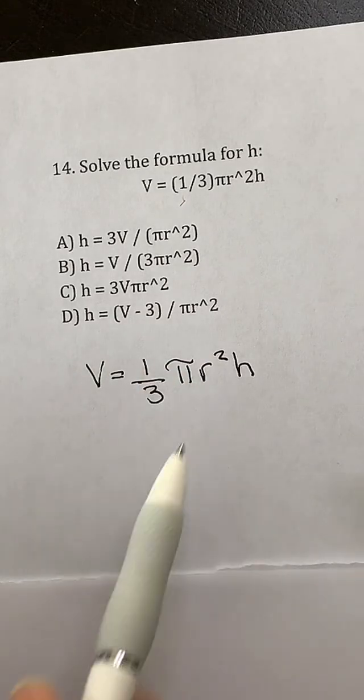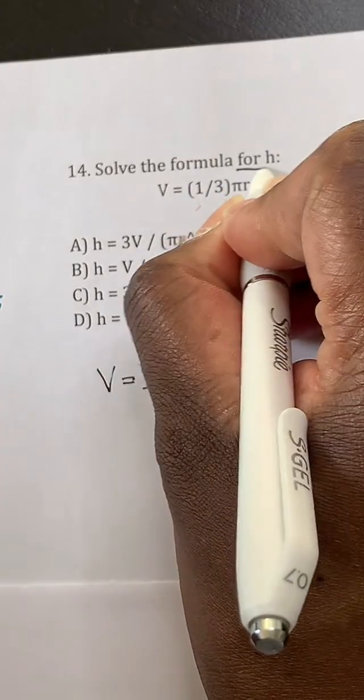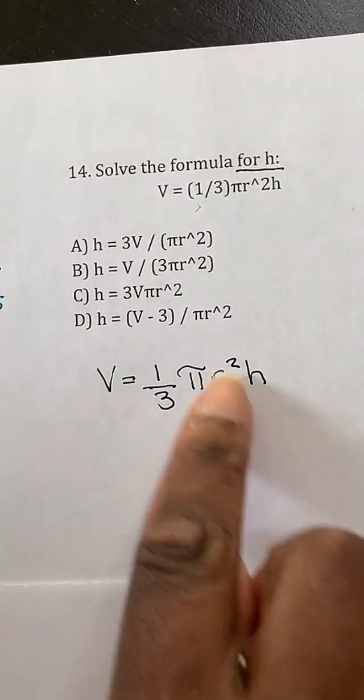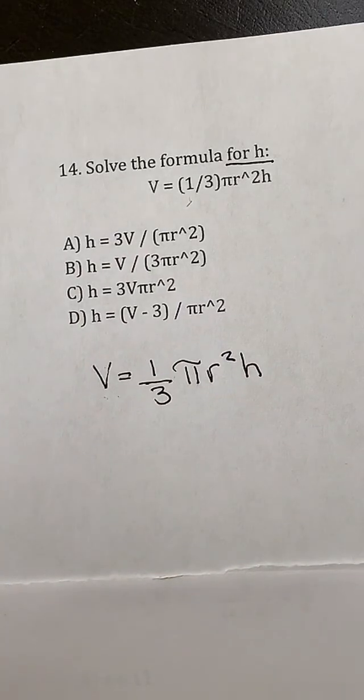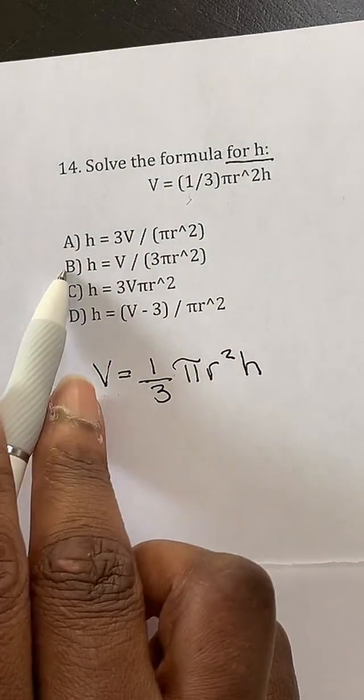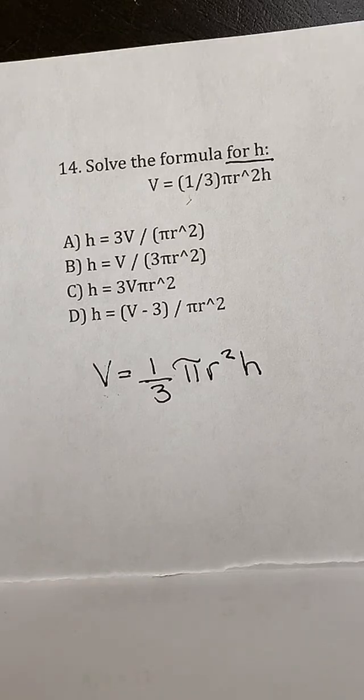But they want us to solve this for h. That means they want us to do some movement so we can get h by itself. So is it A, B, C, or D? Now, I know, my GED people, this is a 4-point question. It is going to be a little challenging, but I'm here to walk you through it.